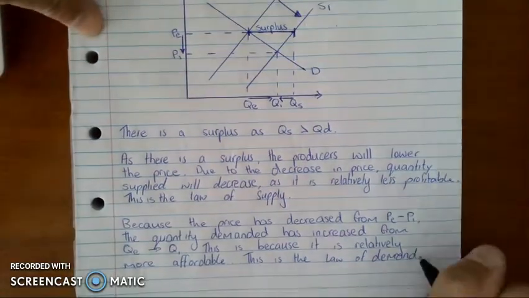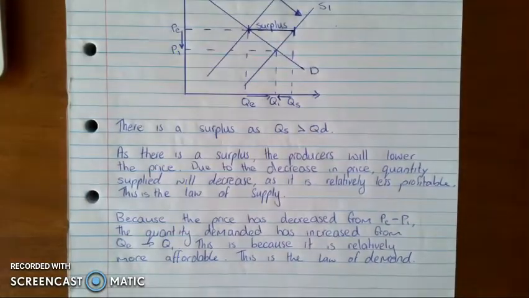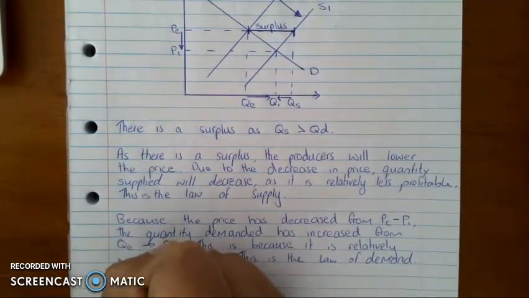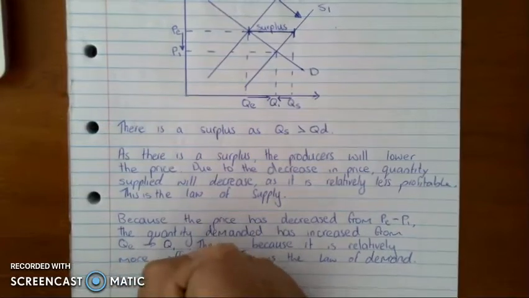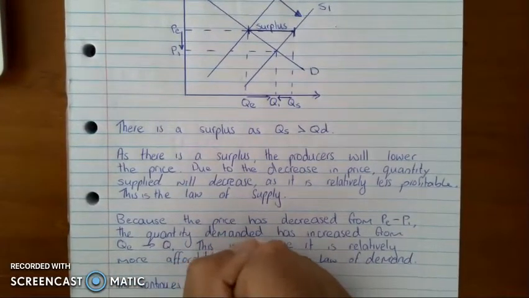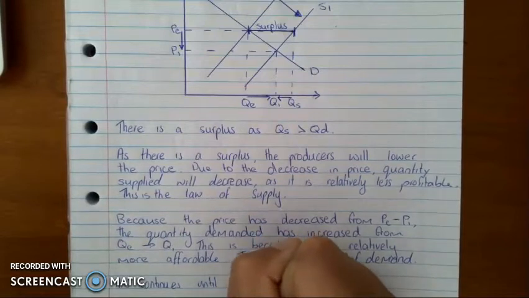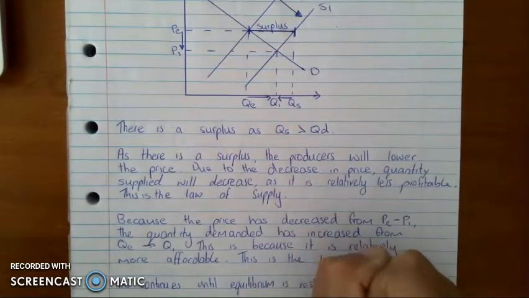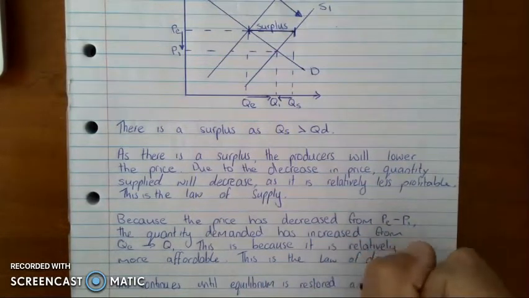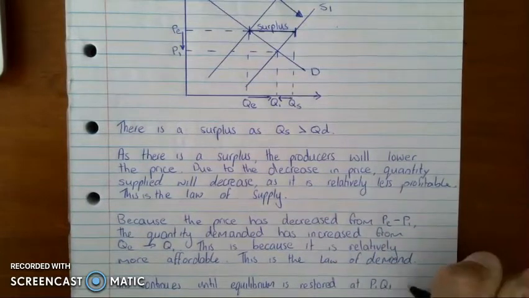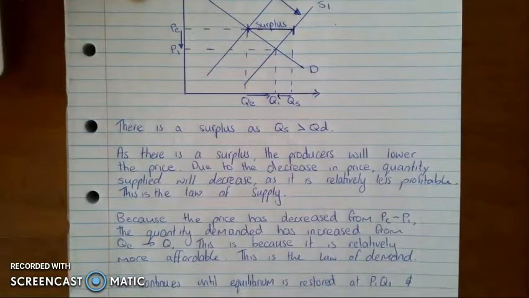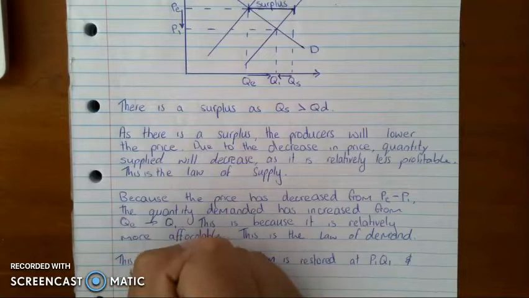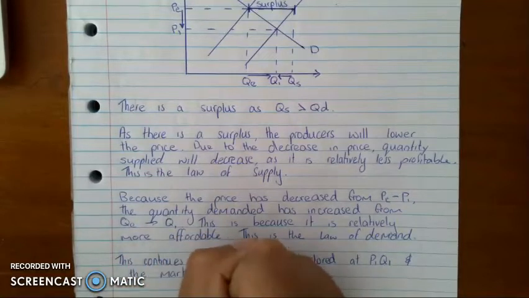Okay, so now we know this happens until we reach equilibrium. So this continues until equilibrium is restored at P1, Q1, and remember our saying, and the market clears.